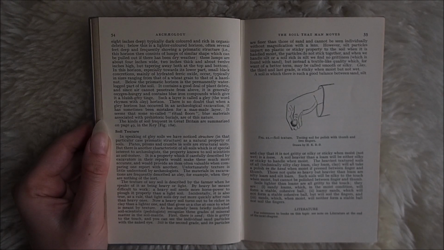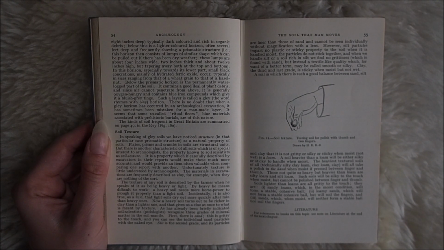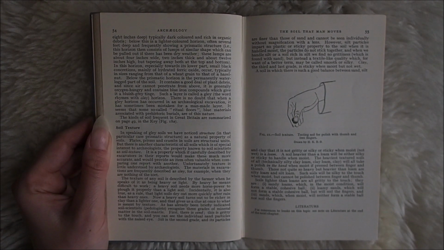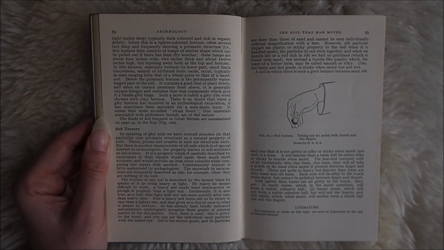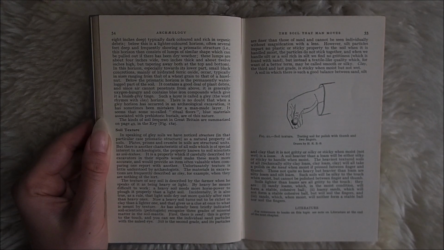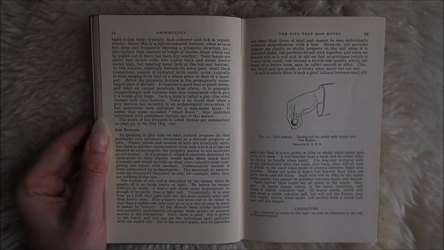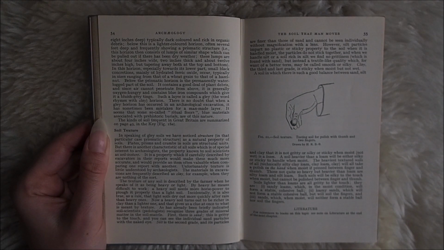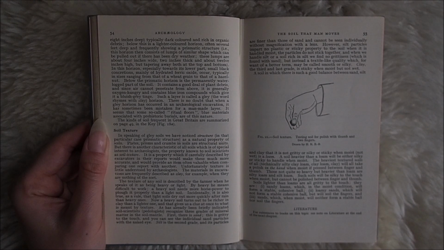In this horizon, especially towards its lower part, small black concretions, mainly of hydrated ferric oxide, occur, typically in sizes ranging from that of a wheat grain to that of a hazelnut. Below the prismatic horizon is the permanently waterlogged part of the soil. It contains a good deal of plant debris, and since air cannot penetrate from above, it is generally oxygen hungry, and contains blue iron compounds which give it a bluish-grey tinge. Such a layer is called a gley. The word rhymes with clay, horizon.